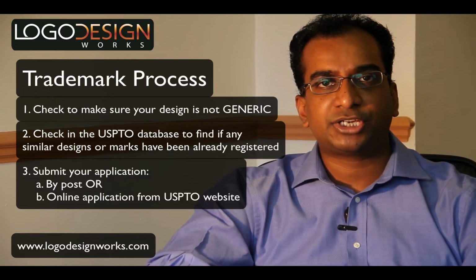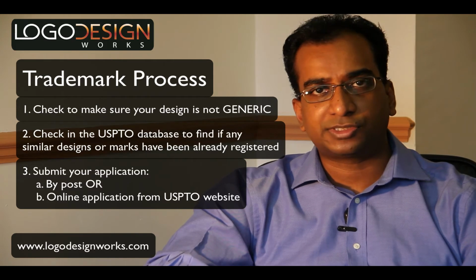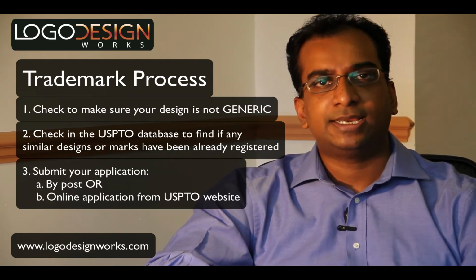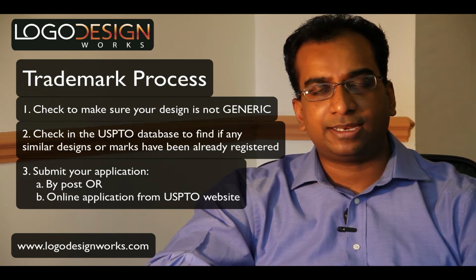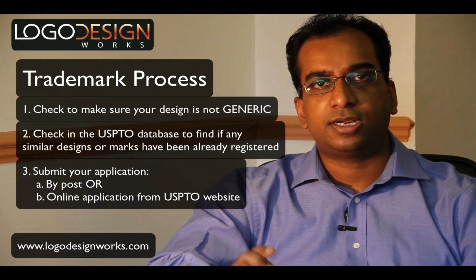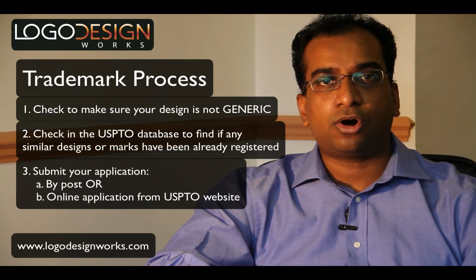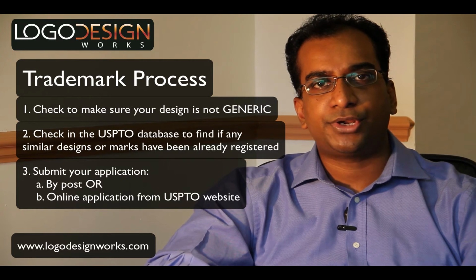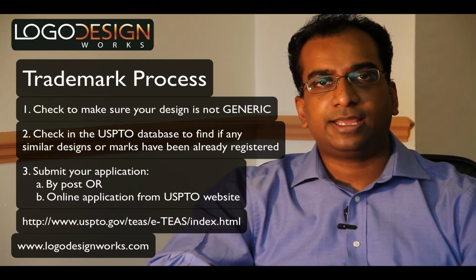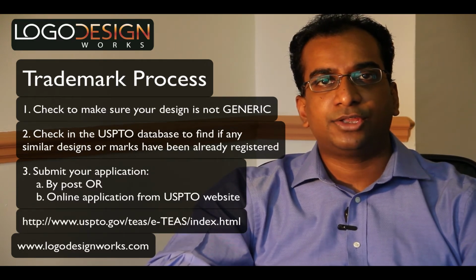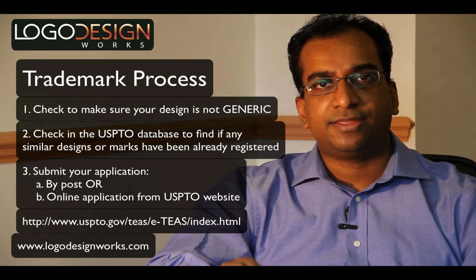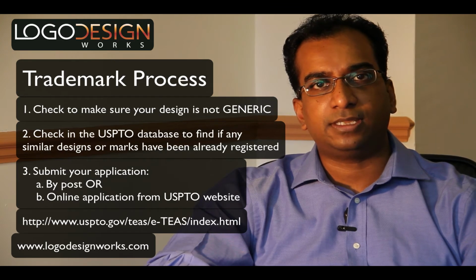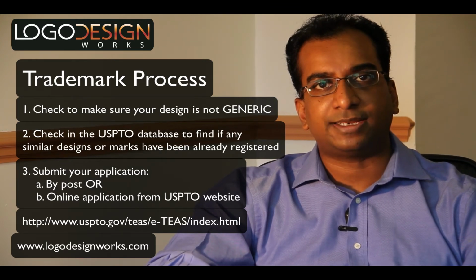You could send the application via the regular postal service. You can download the application form from the USPTO website, fill it out, and then mail it in along with a check for the appropriate application fee. Or you could apply for the trademark online through the USPTO website. Here is the link for applying online through the USPTO website. For the address where you need to send your trademark application, please visit the USPTO.gov website.